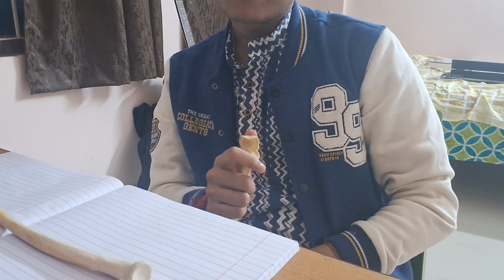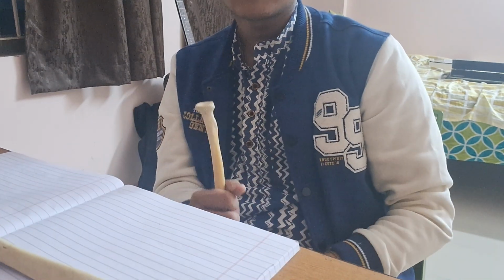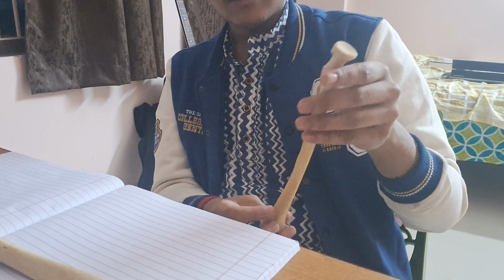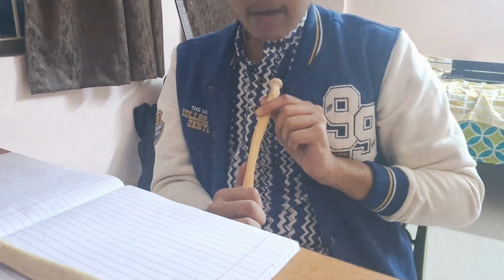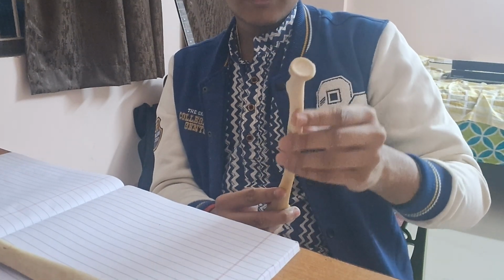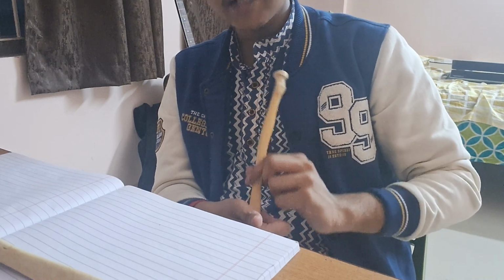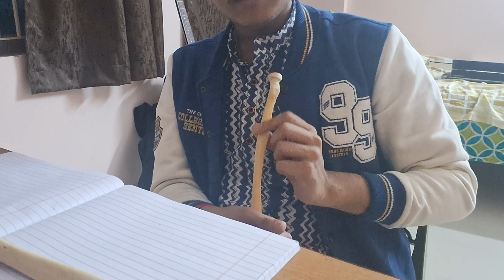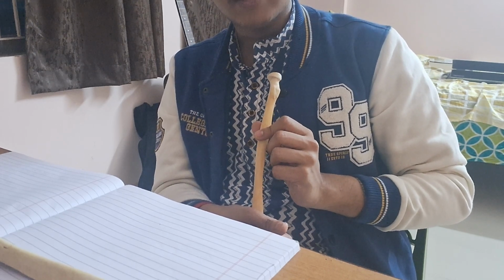Flexor digitorum superficialis has two heads. One is the radial head. In the radius you have the anterior border, which is initially oblique and then vertical. The oblique part of the anterior border gives attachment to the radial head of flexor digitorum superficialis.